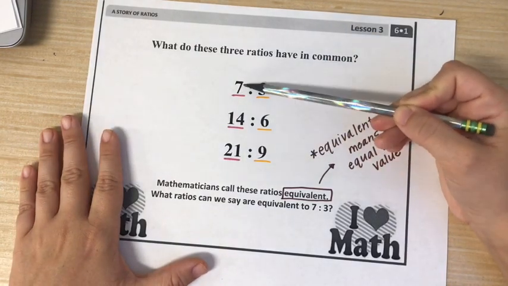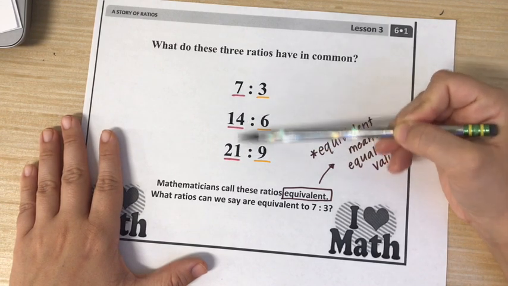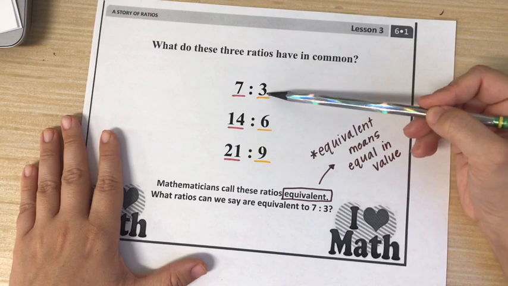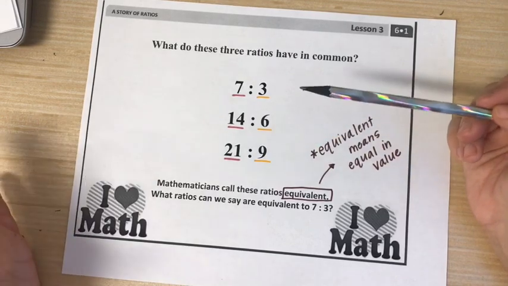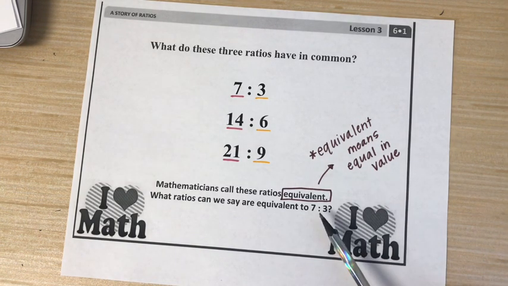I've underlined here, we're going 7, 14, 21. And if you notice, those are all multiples of 7. Here we have 3, 6, 9, and those are all multiples of 3. Mathematicians call these ratios equivalent. What ratios can we say are equivalent to 7:3?